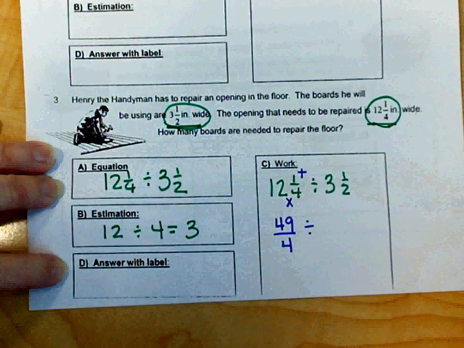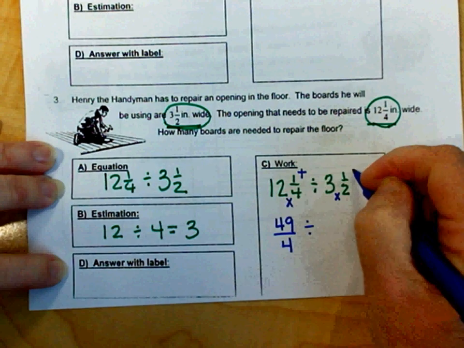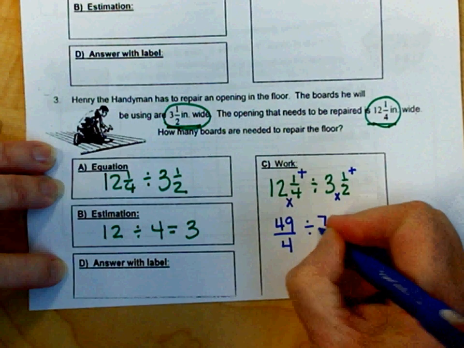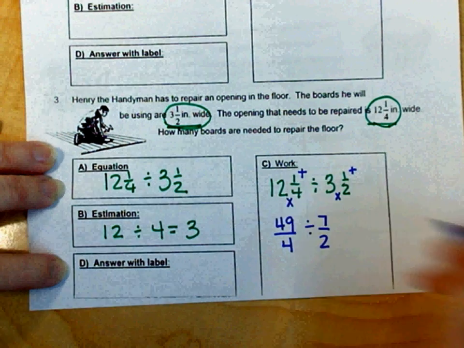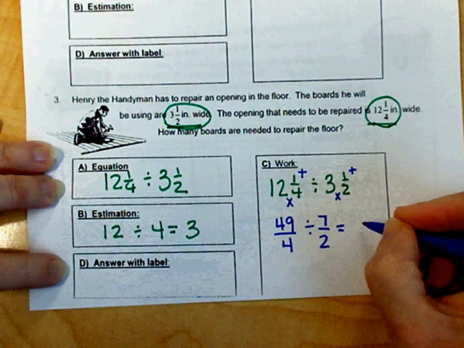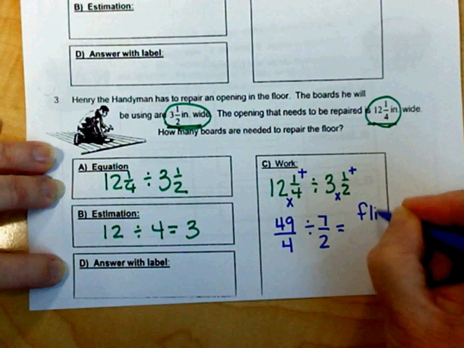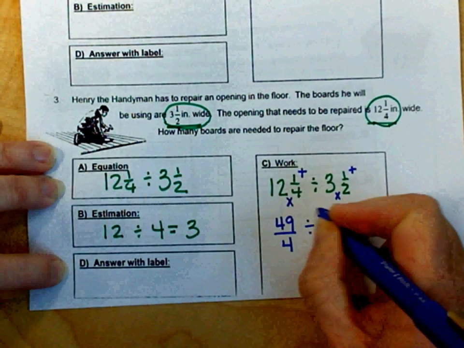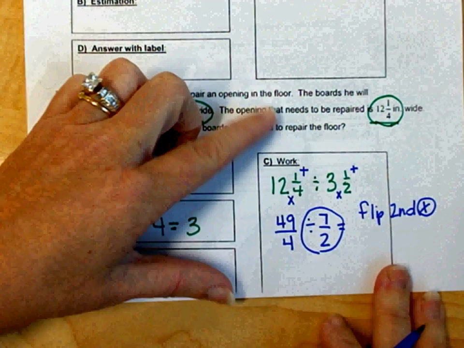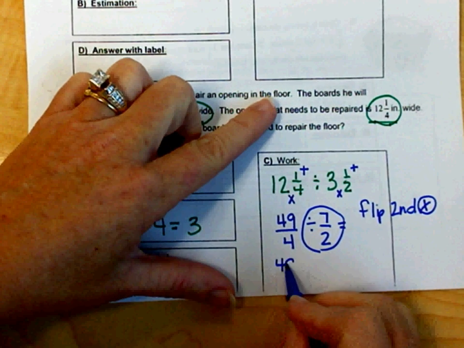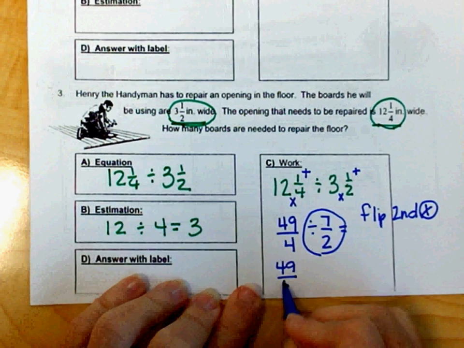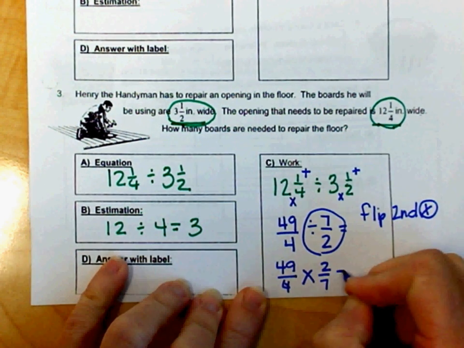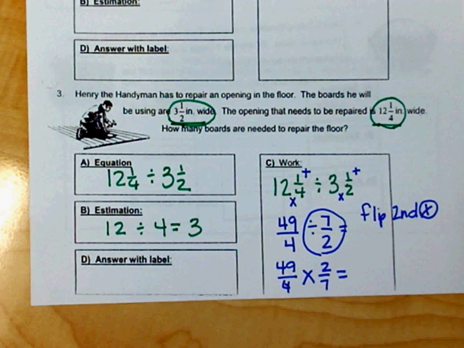We are still dividing, but we're going to change 3 1/2, multiply down, add up, and we end up with 7 halves. Now I want to follow that rule of let's flip the second and multiply. So I'm flipping this part of my problem. So we have 49 fourths, and we're going to multiply by 2 sevenths. Top times top, bottom times bottom.